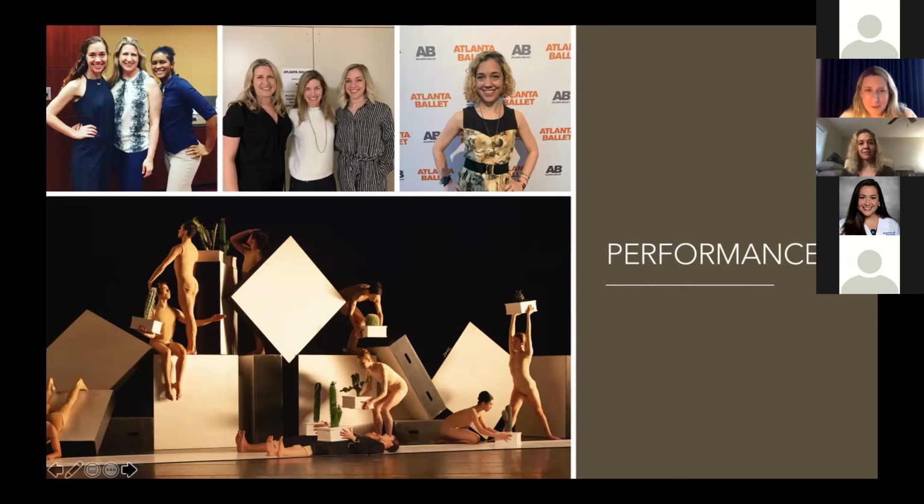But then that bottom picture you can see is a performance called Cacti, which has been one of the more unnerving pieces as therapists to watch, because our dancers are lifting extremely heavy boxes and having to navigate some really interesting positions during that performance. So Emma and I end up holding our breath a good bit while we're sitting in the audience watching some of this stuff.